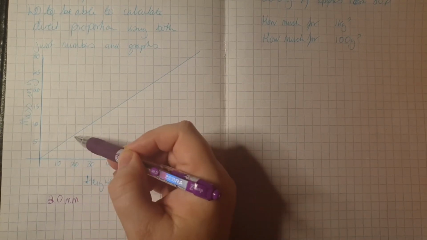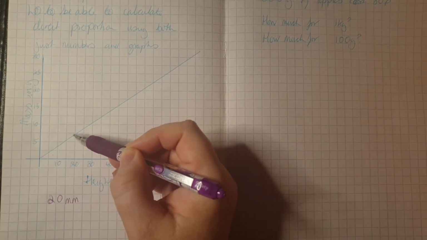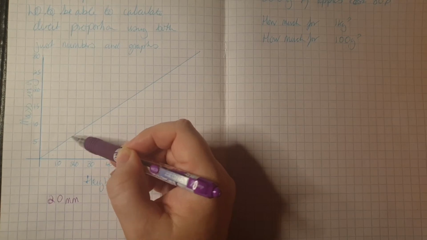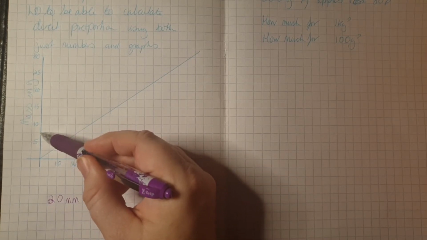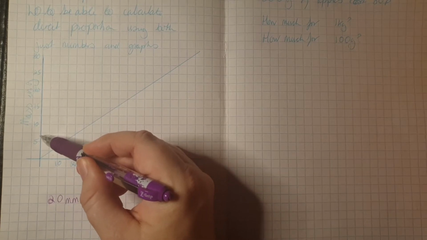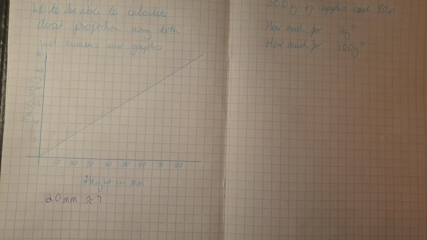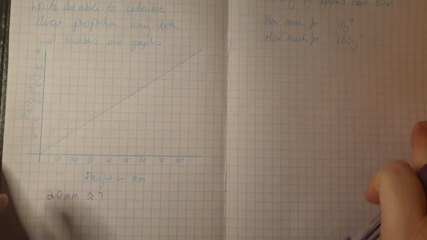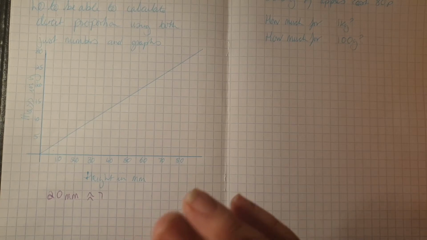Now clearly the graph goes through the point here, so it means it's just less than halfway. So if that's 5, that's 10, that's 7.5, just less than 7.5, I'm going to estimate that it's 7. Depending on the graph depends on the data, so it does vary slightly.